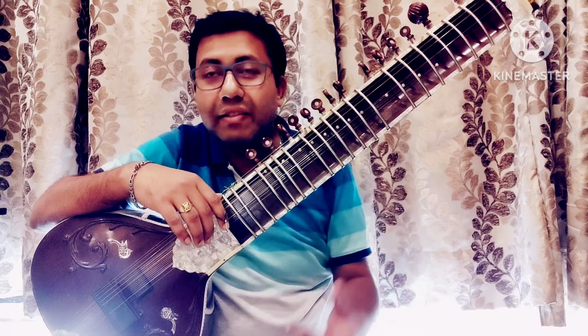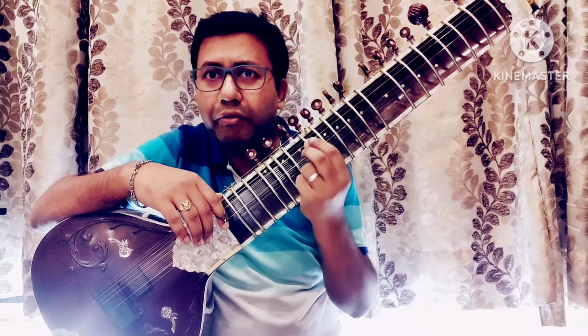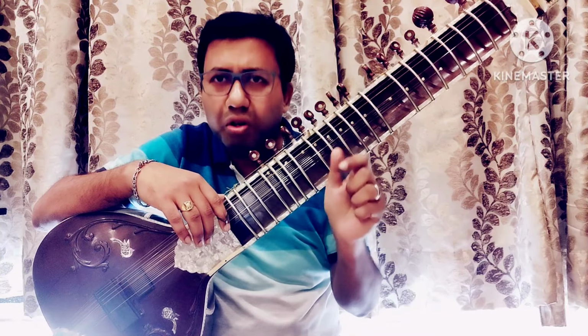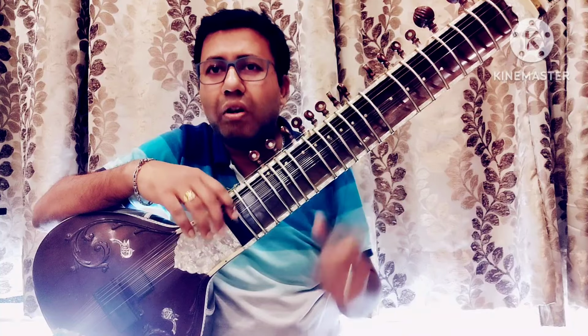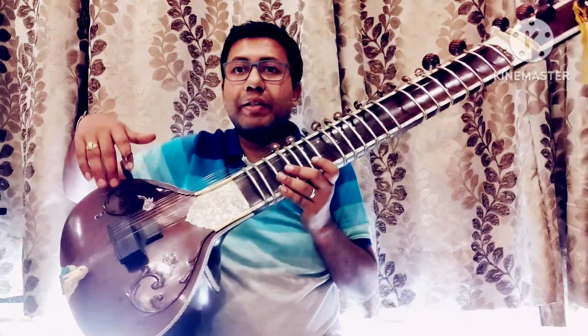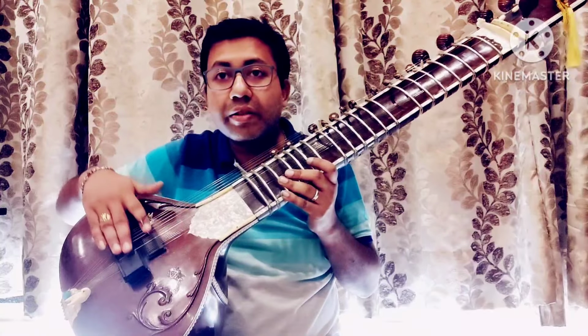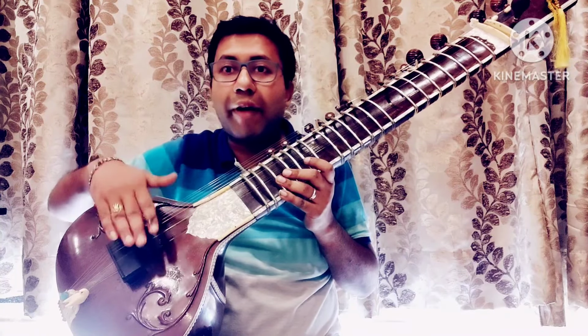We try to visualize the kind of sound that sitar produces, if it is sharp or if it is not sharp, if it is round or if it is a little dense. Based on that, the expert sitar makers do the maintenance work by making this surface smooth with sandpaper or file.